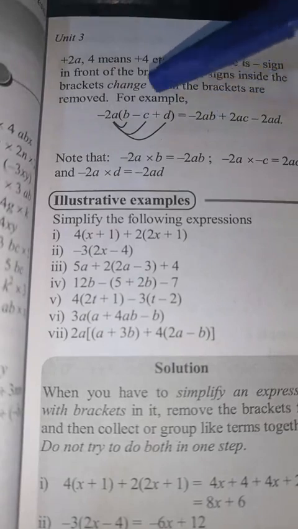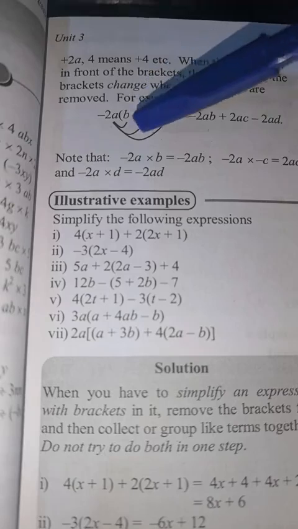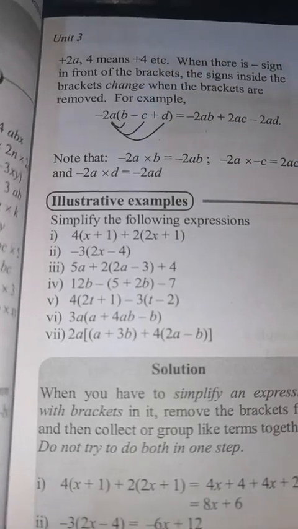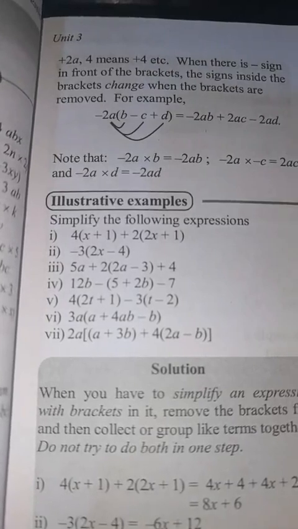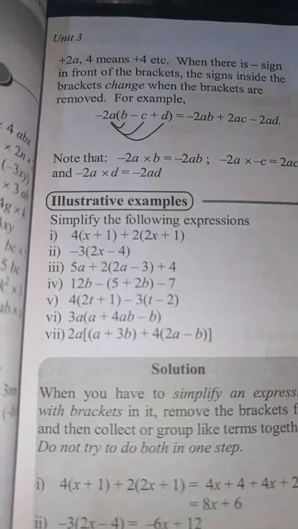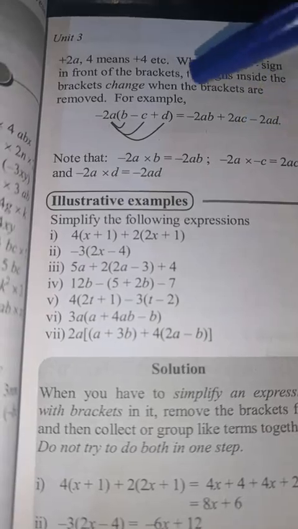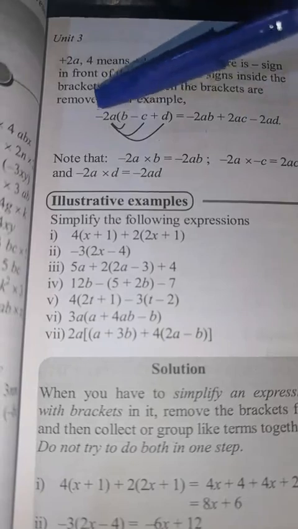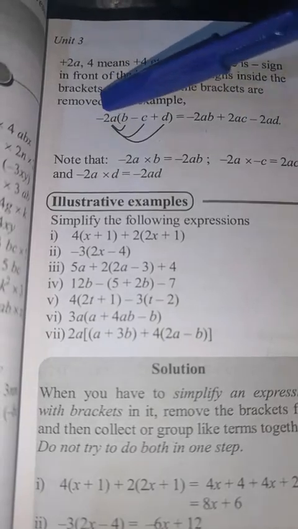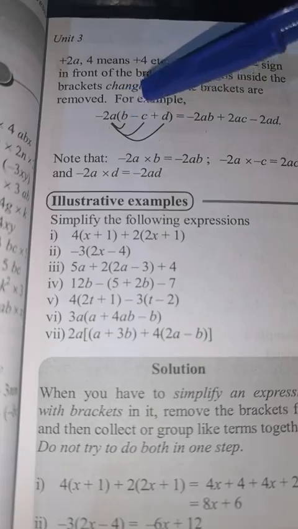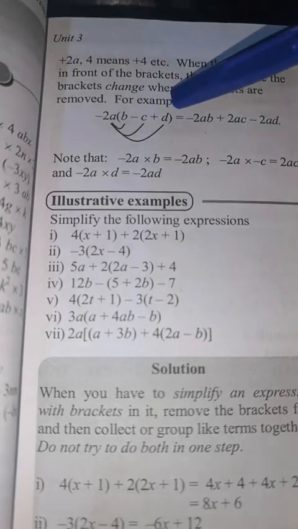So what it means is that this negative 2a is going to multiply the individual terms. Now, instead of speaking normal English, I'm going to be speaking mathematically, because now we have an idea of what these things mean. The negative 2a is one term. Inside we have three terms: b, negative c, and plus d.